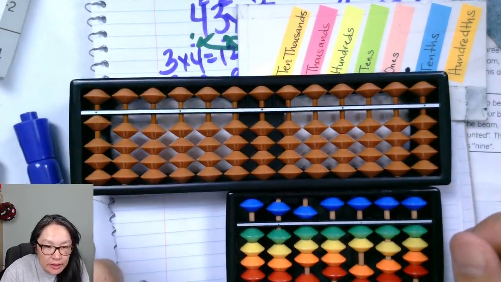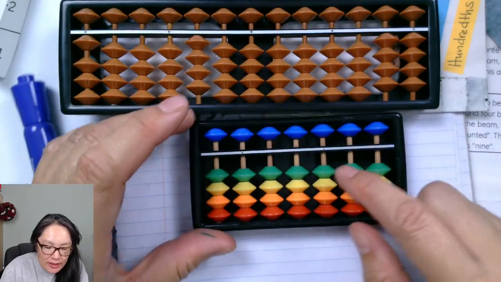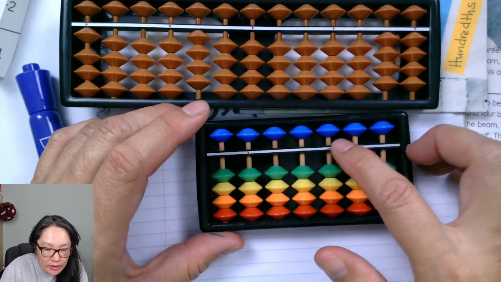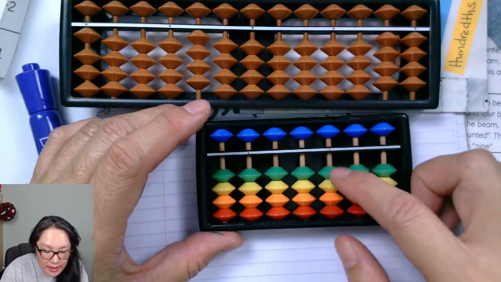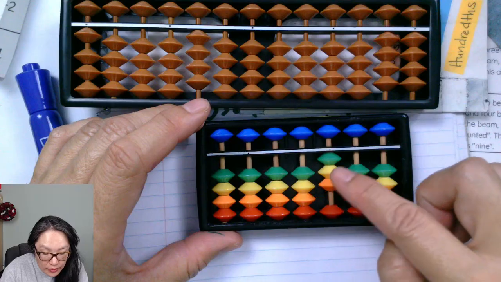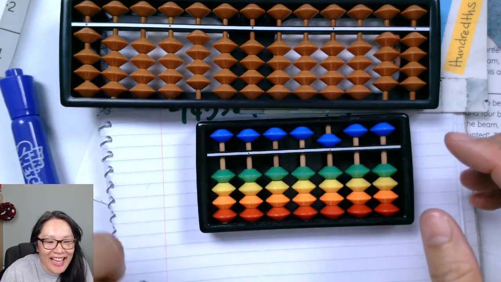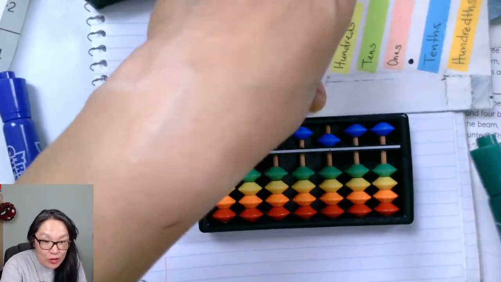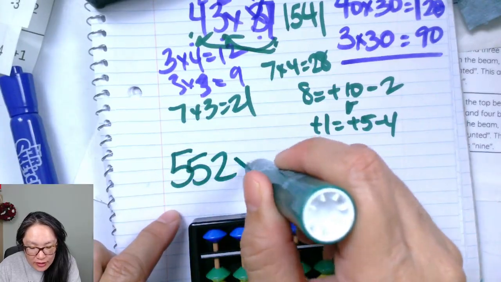So, Adriana, what we're going to do is read the abacus. When we read the abacus, everything that touches this horizontal bar will be counted. When we count 1, 2, 3, 4. After 4 is 5.